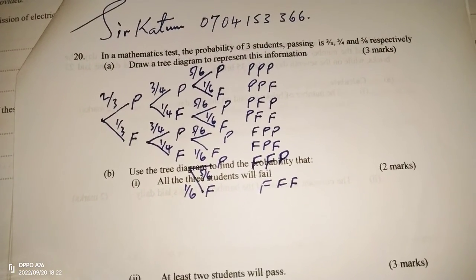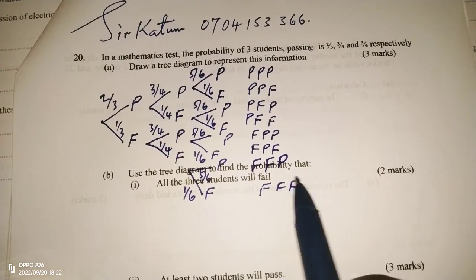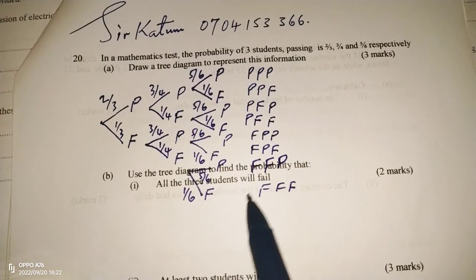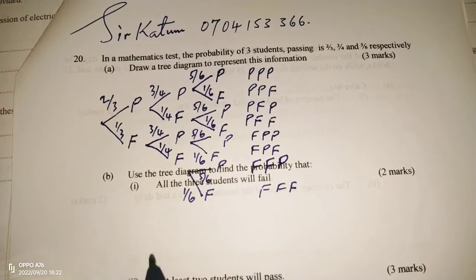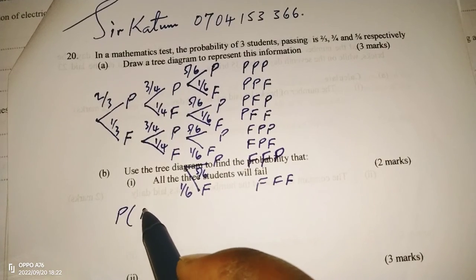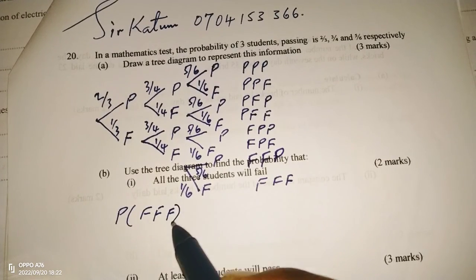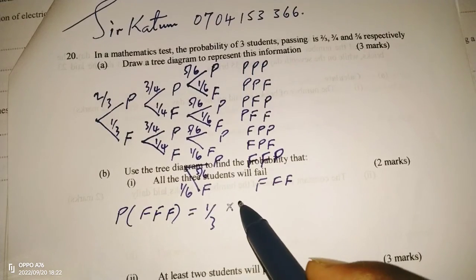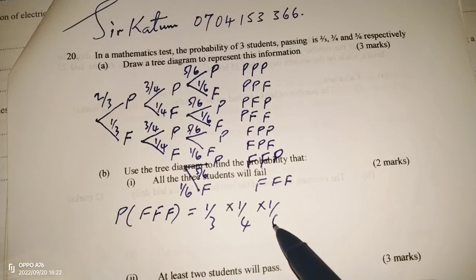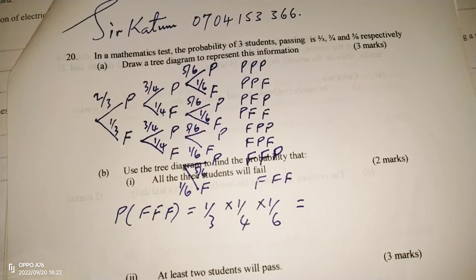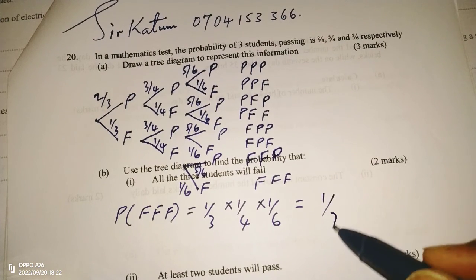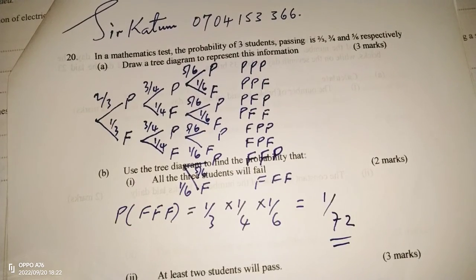We can now start evaluating the probability questions, whereby we are told to use the tree diagram to find the probability that all the 3 students will fail. The last option here, failing, failing, failing. Therefore, we need the probability that the student will fail, the next one fail, and the next one fail, which is 1/3, 1/4, and 1/6. So we're going to have 1 out of 3 times 1 out of 4 times 1 out of 6. So this is going to give us 1 out of 72 as the probability all the students will fail.